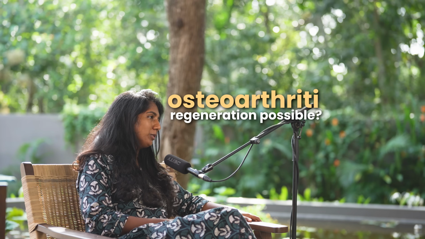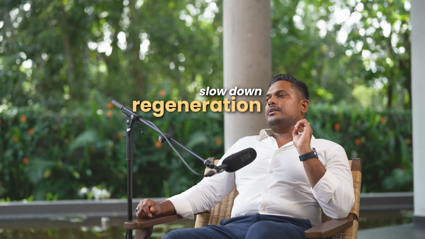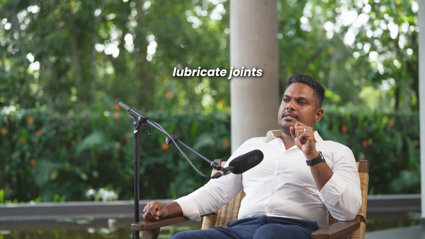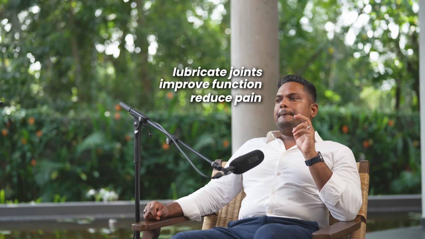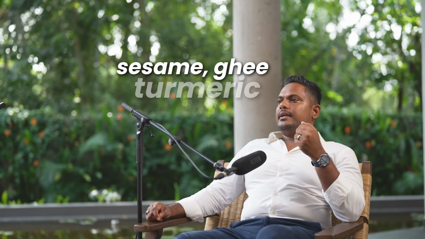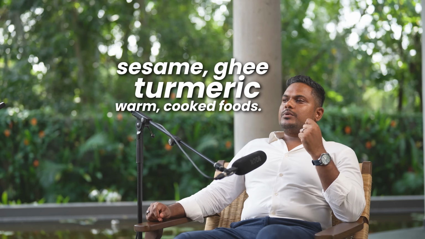And in osteoarthritis, the wear and tear type, is regeneration possible? Regeneration always has its limit, but what we can do is slow down the degeneration, lubricate the joints, improve the function and reduce the pain. So basically vata pacifying oil therapies and nourishing therapies like matra basti, or the enema in Ayurveda, are a very important treatment, and pizhichil and abhyanga are basically the lubricating lines of treatment. We combine this with foods that support bone tissue like sesame, ghee, turmeric. These are other types of food that help in this.